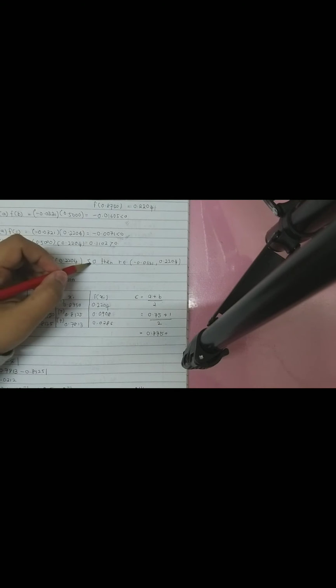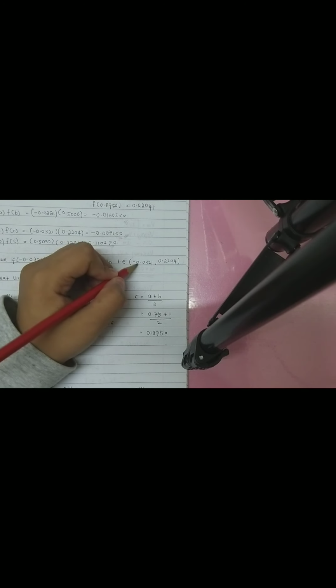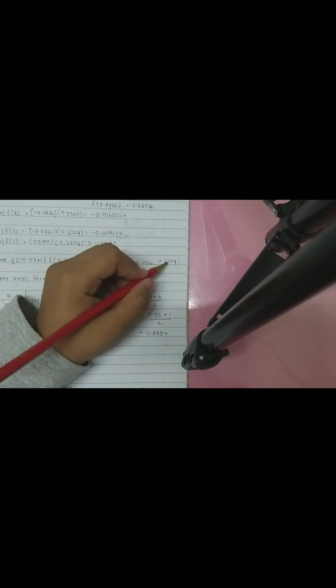So since f(a) times f(c) is less than 0, the root will be in the interval between a and c. Since the question wants us to find 3 iterations, we will do the tabulation.